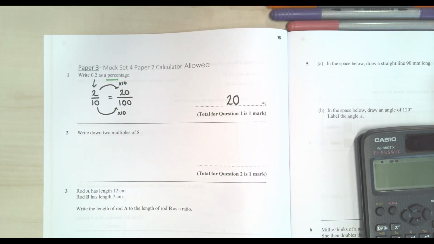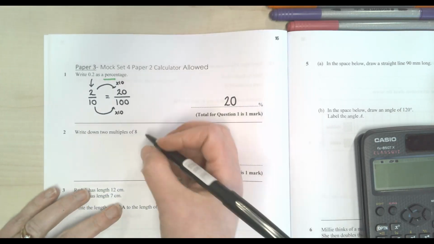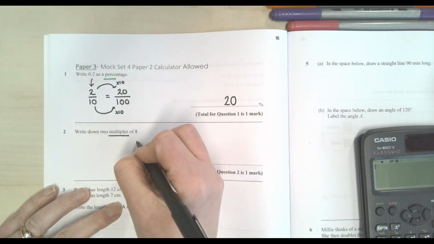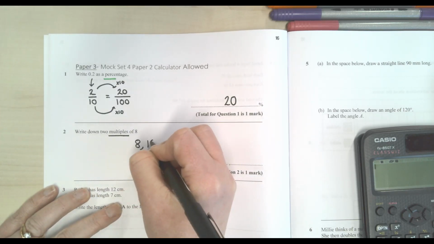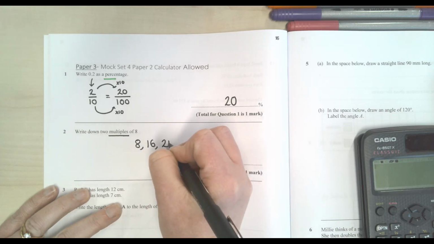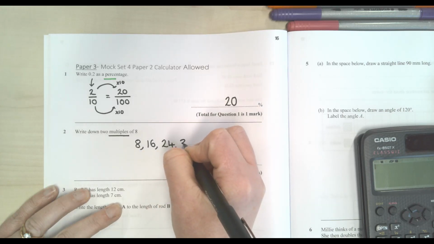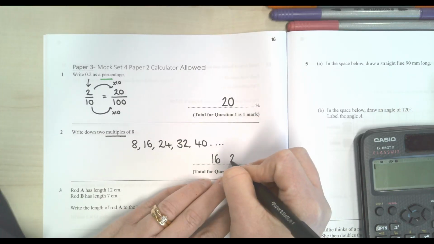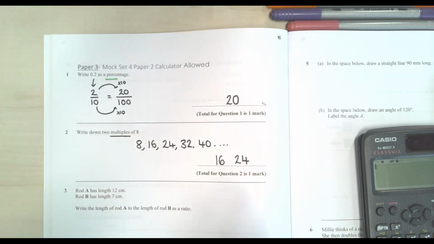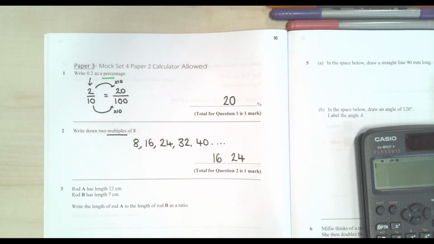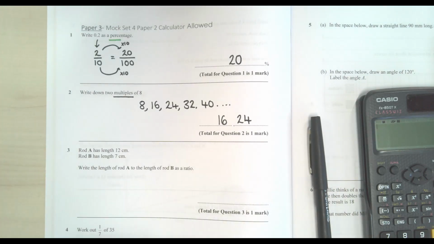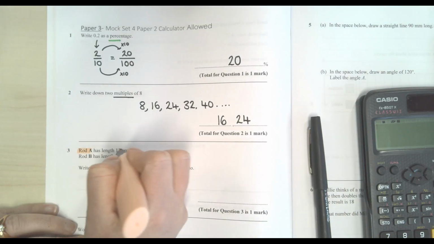I'm then asked to write down two multiples of 8. Well, multiples simply means numbers in my 8 times table. So I could have had numbers like 8, 16, 24, 32, 40, and so on. And I'm just going to pick 16 and 24. Don't be too ambitious with that one, just go for some of the really early ones in your 8 times table.